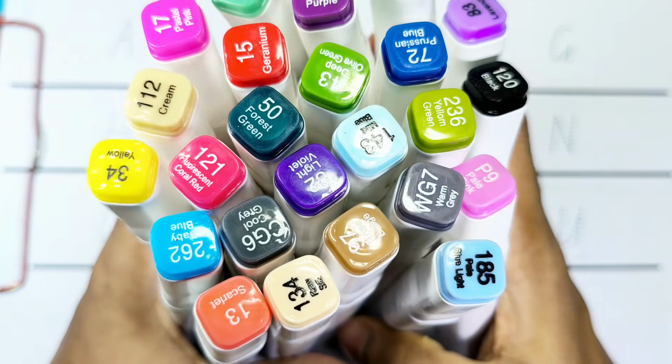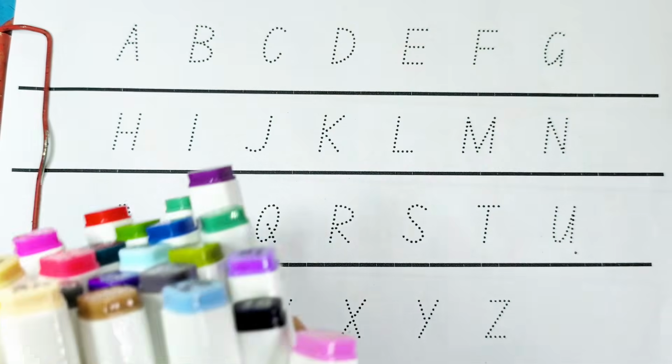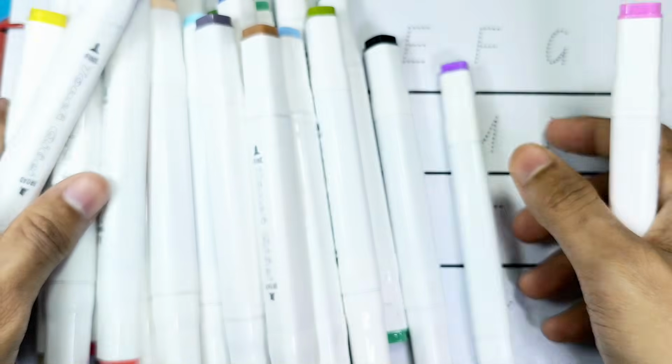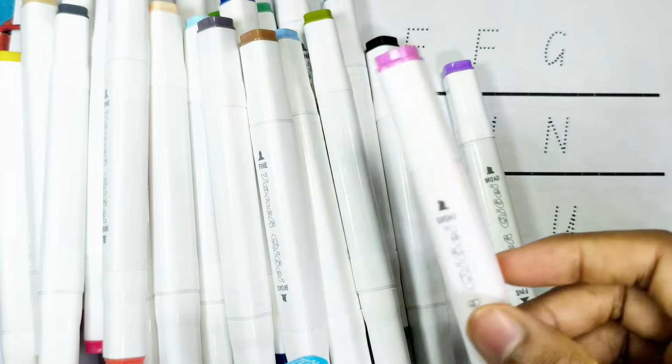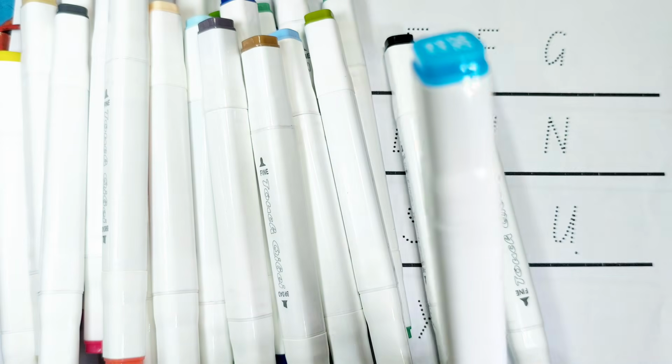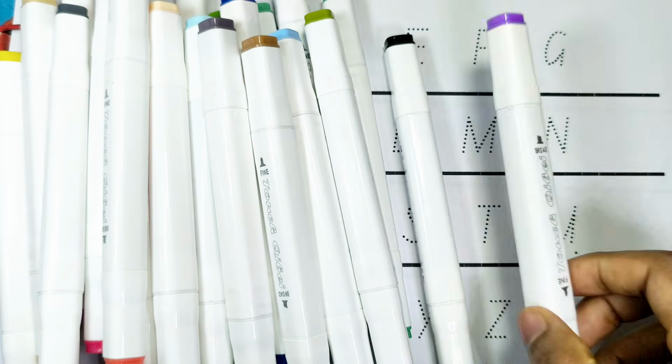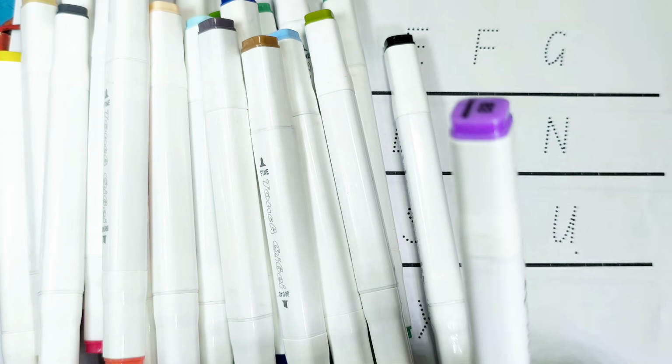Wow! Kids, today we're writing capital letter alphabets A to Z. Stay with us. First, we're opening colors. Yes, pale pink color. And the next one is baby blue color. The next one is lavender color.